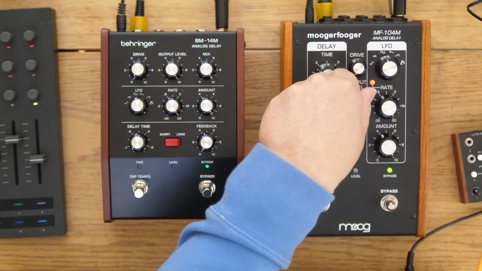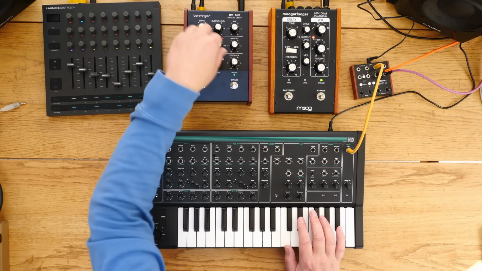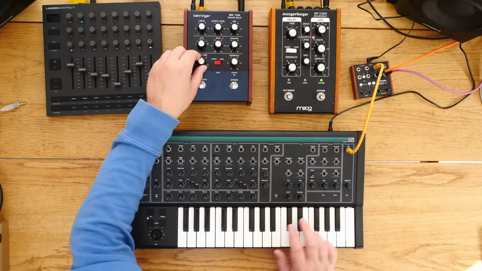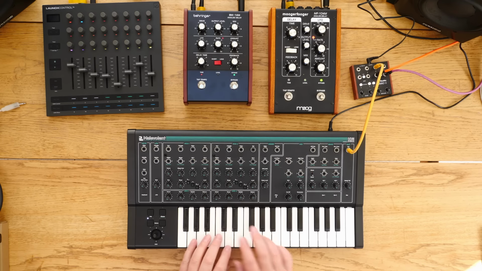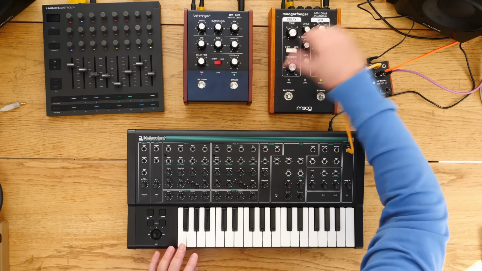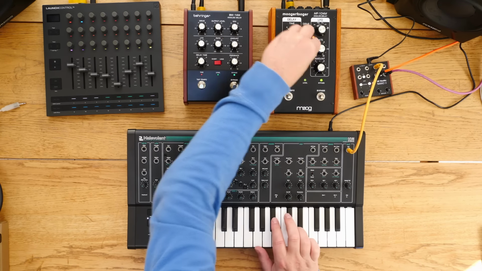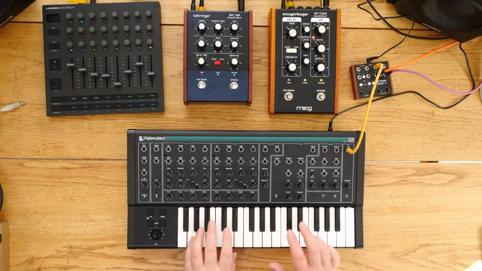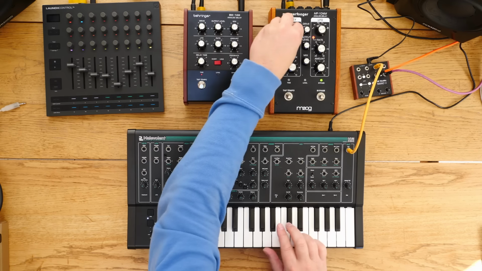I've not tried this yet, so I'll put down on that one. I'll put level up, time. Trying to see how much sort of phasiness we can get, or flanginess. So do that over here, short, so it's really short. Fair amount of feedback, no LFO. Similar, not identical obviously.